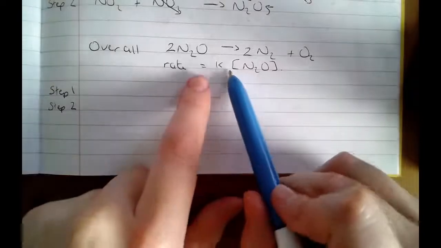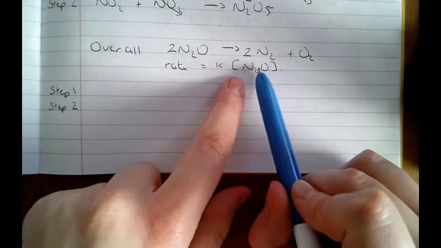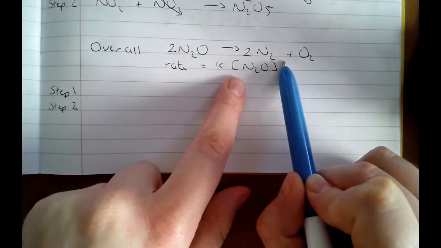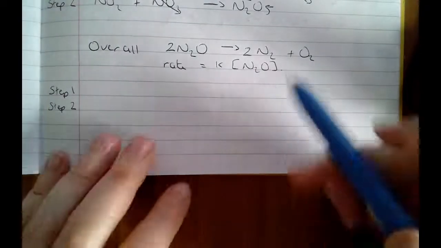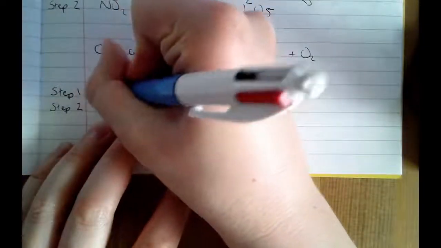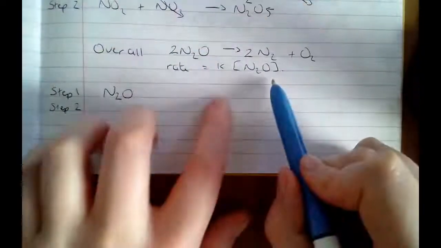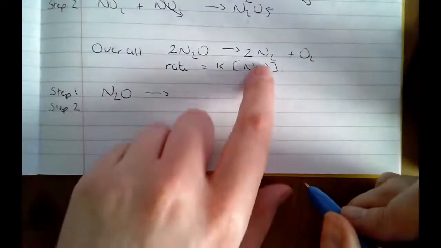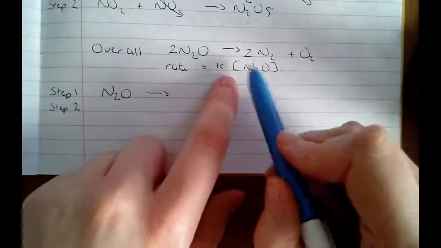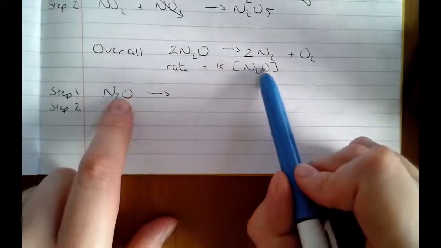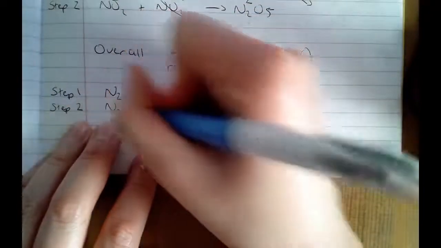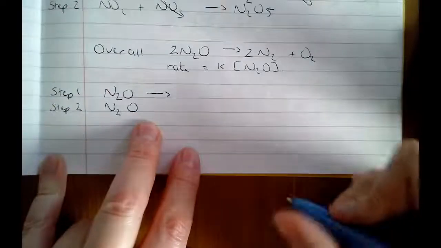So again, the first thing I'm going to do is start with my rate equation. I can see that I've got N2O in my rate equation, but because it's first order, I've only got one molecule of N2O in my rate equation. So I've got N2O here. That N2O must then decompose to give me my products. If I look at my step 1, I've got one molecule of N2O, but in my overall equation, I've got 2 molecules of N2O. That means in step 2, I must have another molecule of N2O.